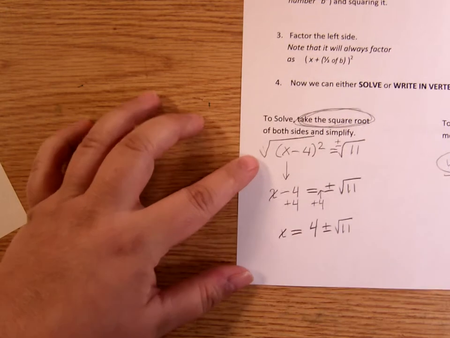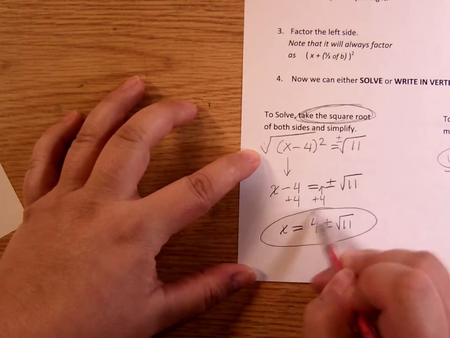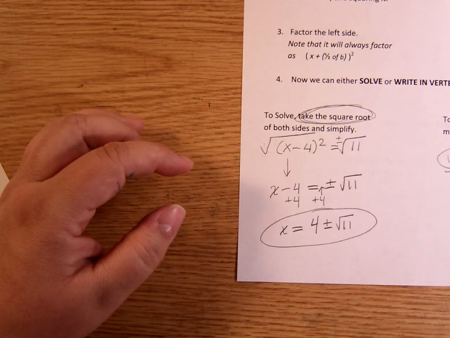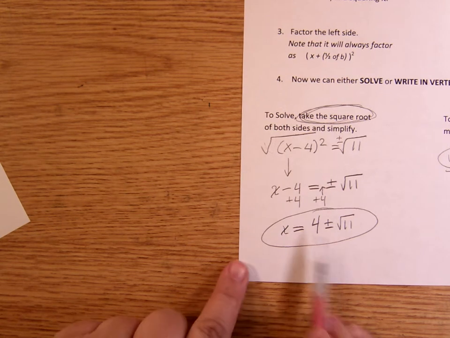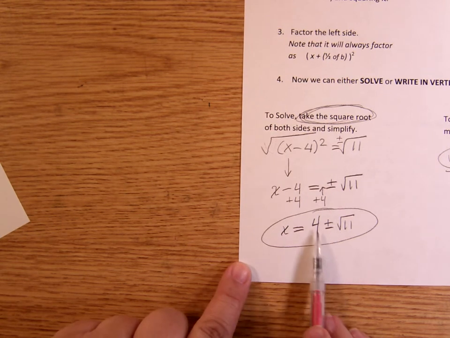This one is simplified as far as I can take it. I cannot take it any farther than that. So my answer is 4 plus or minus the square root of 11. That's really two answers: 4 plus the square root of 11 and 4 minus the square root of 11.